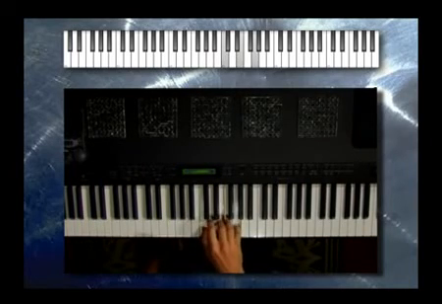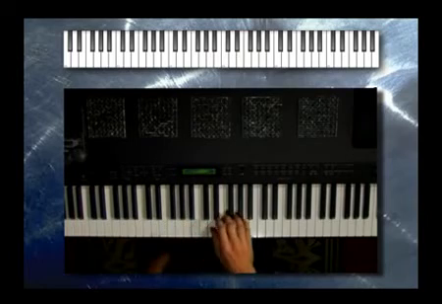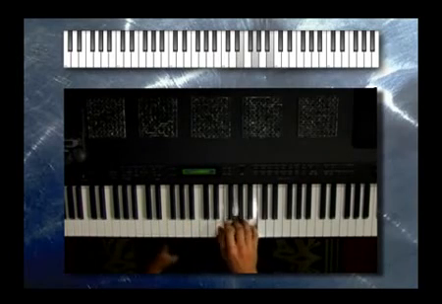And then C and A minor. And we'll just play those on the beat. And then back to the rhythm.